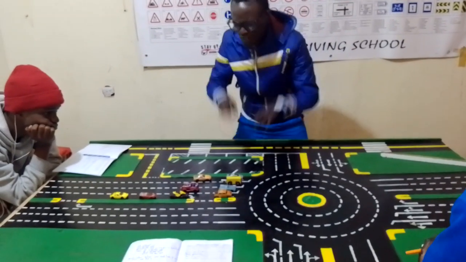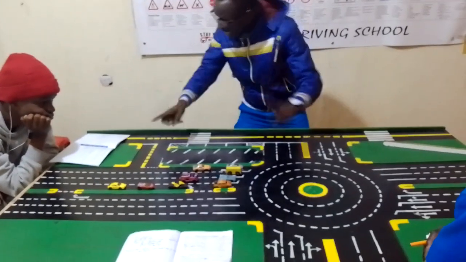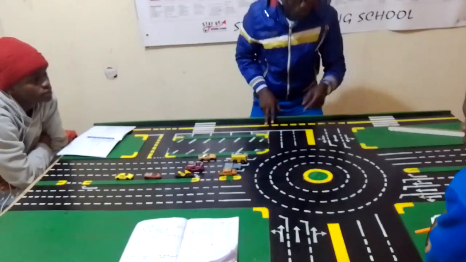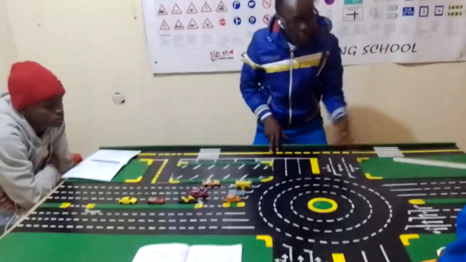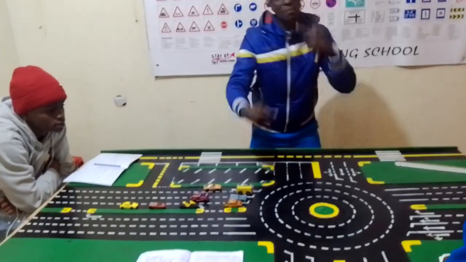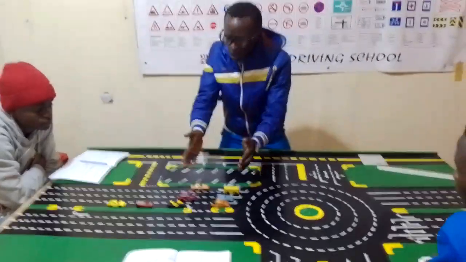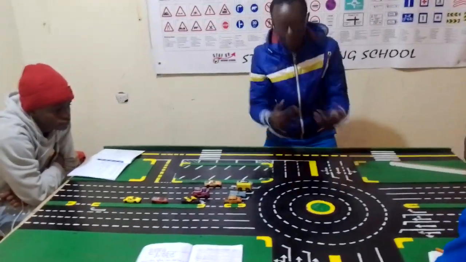Every option has to move a given number of degrees. The lowest number of degrees is 0. Next one will be 90. Next one will be 180. It is plus 90, plus 90, plus 90. Are we together? Good. Now, all of these options have to approach the roundabout.